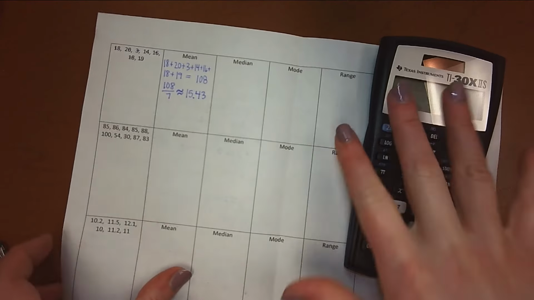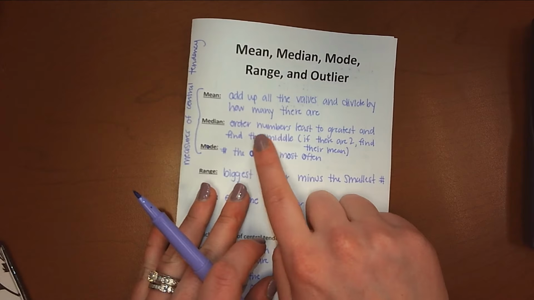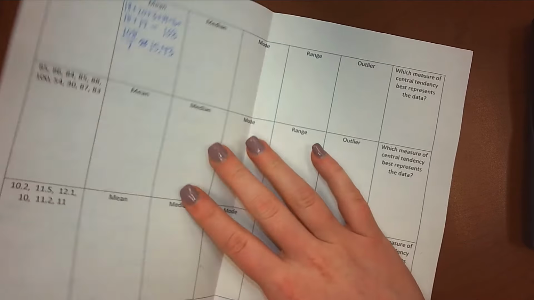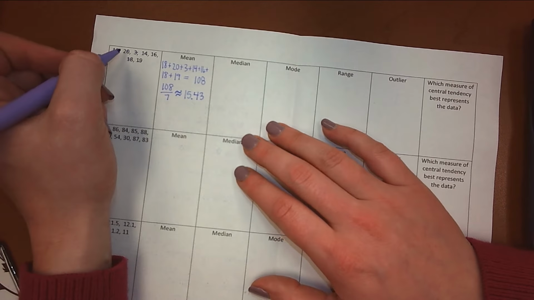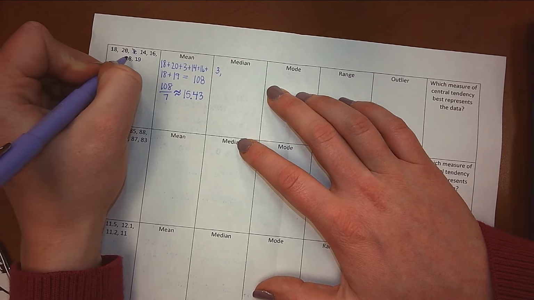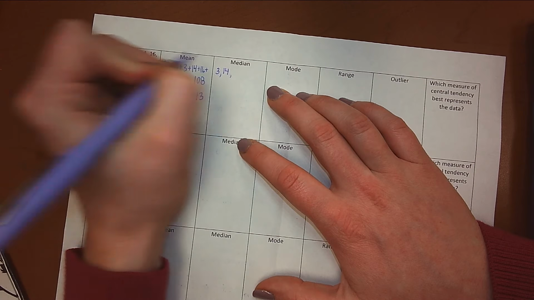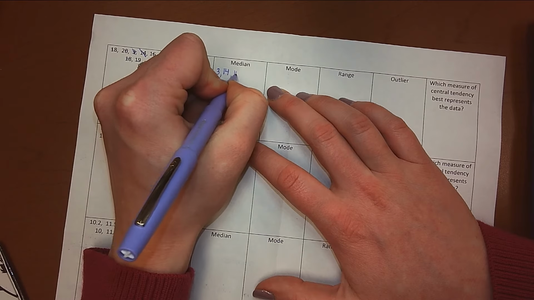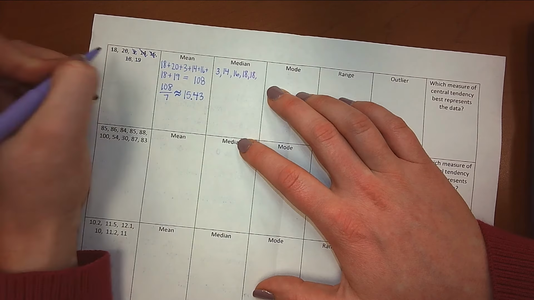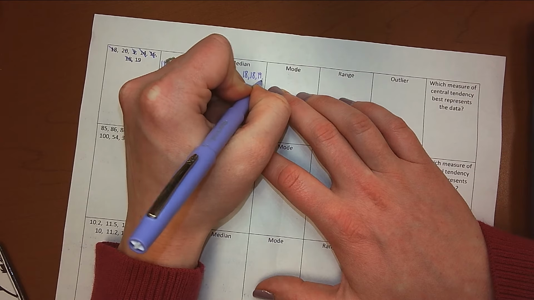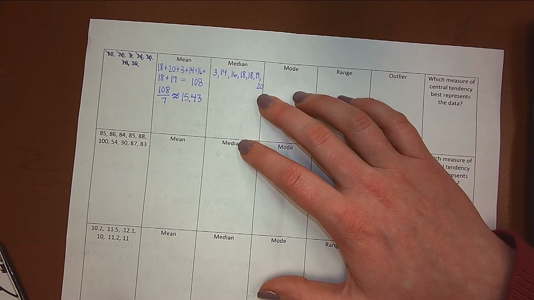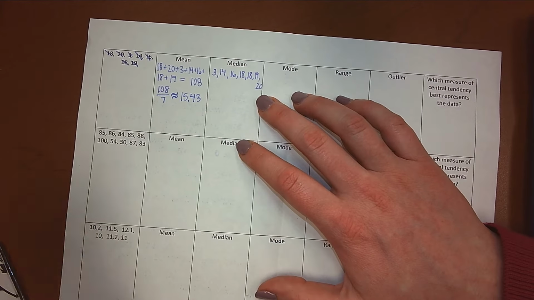To find the median of a data set, we order numbers least to greatest and find the middle. If there are two middle numbers, then we find their mean. So let's look at this. Let's first order them least to greatest. We've got 3, and then 14, 16, 18 is listed twice, 19, and 20.